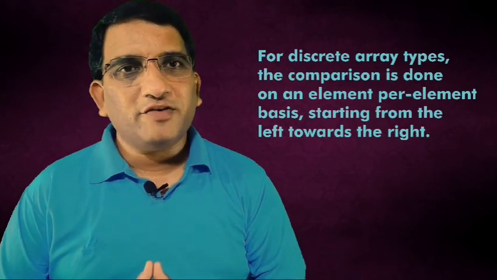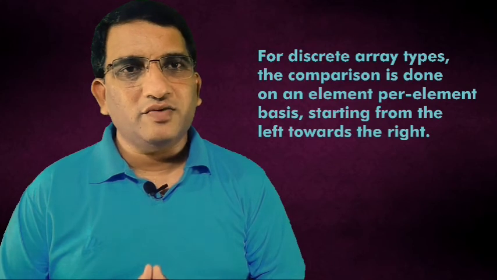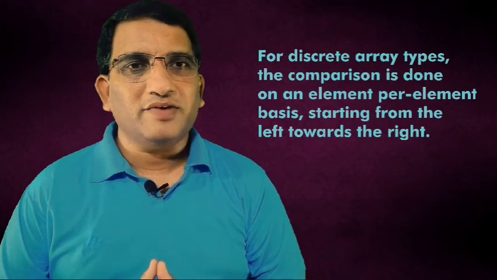That means the left value has the smallest value and the right value has the highest value. So in this way you can use the relational operators along with some operands. To apply relational operators you must have 2 operands. These relational operators will not work on a single operand.